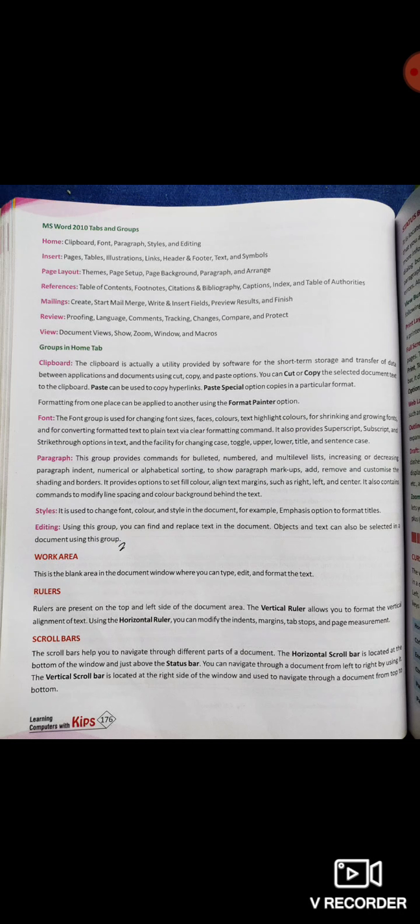Next component of the MS Word window is rulers. What are rulers? Rulers are present on the top and left side of the document area. The vertical ruler allows us to format the vertical alignment of text, and using the horizontal ruler we can modify the indents, margins, tab stops and page measurement. Okay.